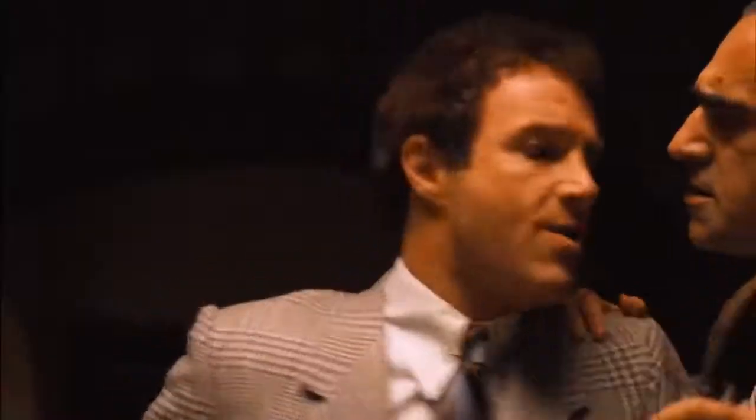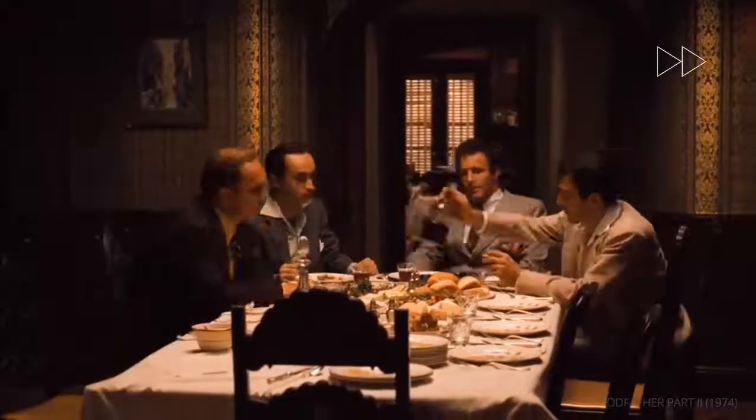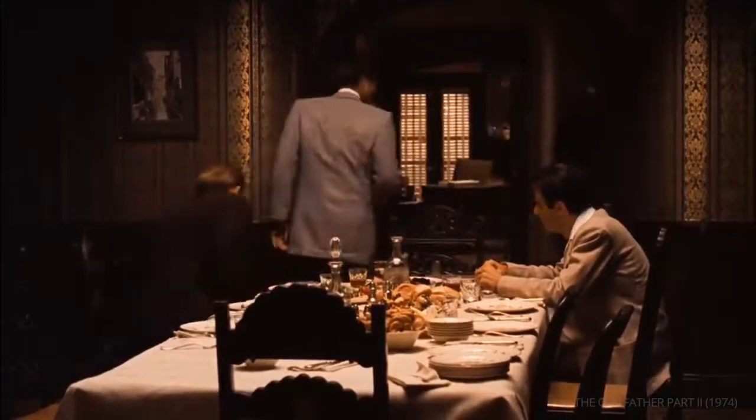But it also helps make Michael split from the family visual, from this to this.